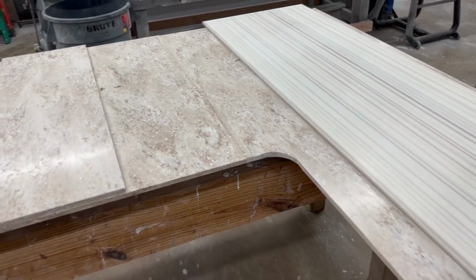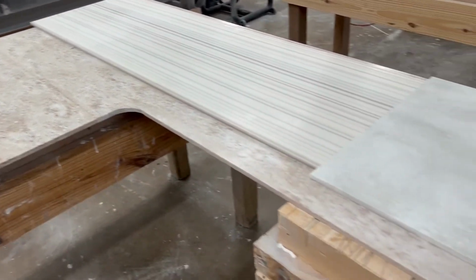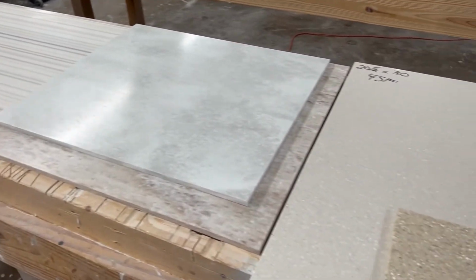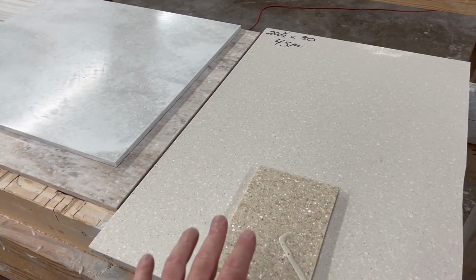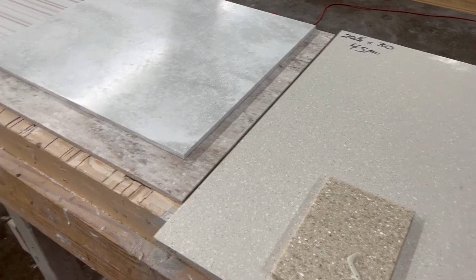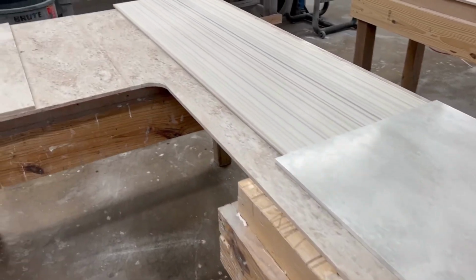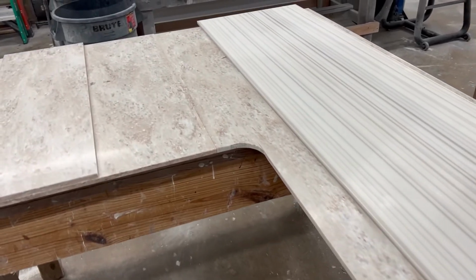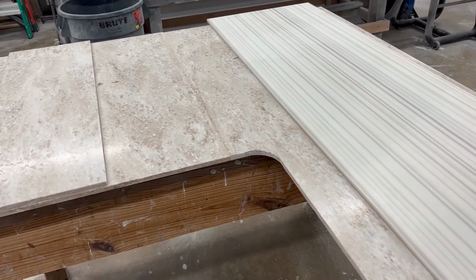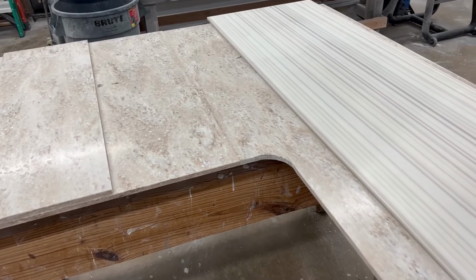Some people could care less. Other people want to not hardly see anything because they're used to the solid surface being more of a non-directional like this. And so we know it does bother some people, so we like to point that out. Just because you can see the difference in the grain where the seam comes together does not mean that it is a bad fabrication or a bad install. It's just the nature of directional material.